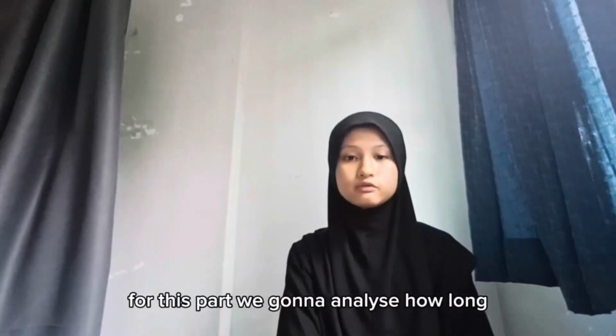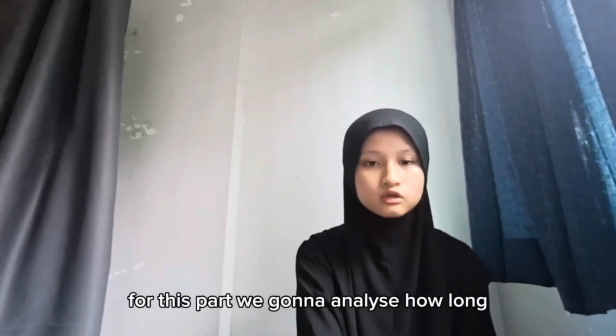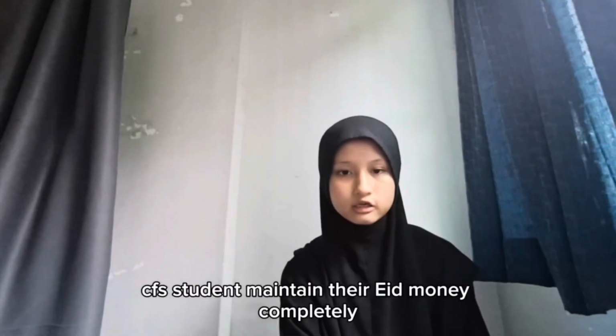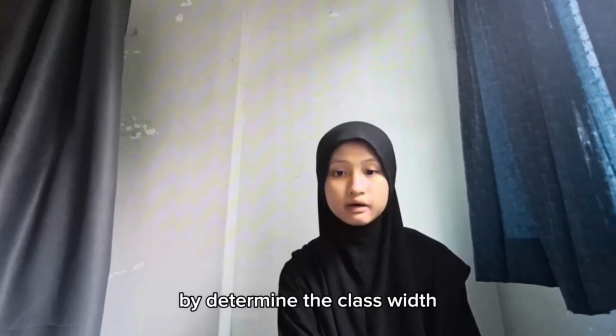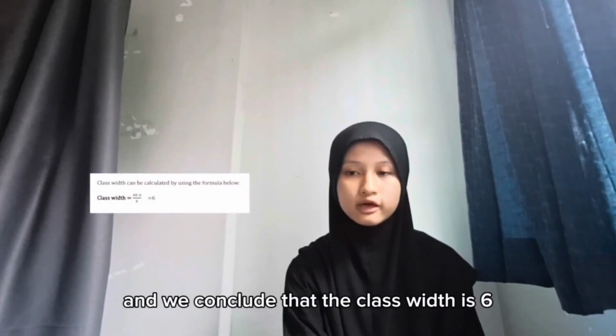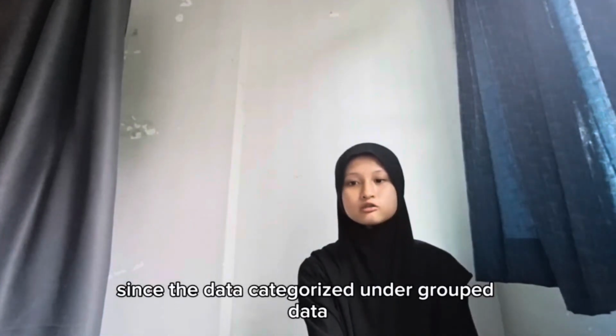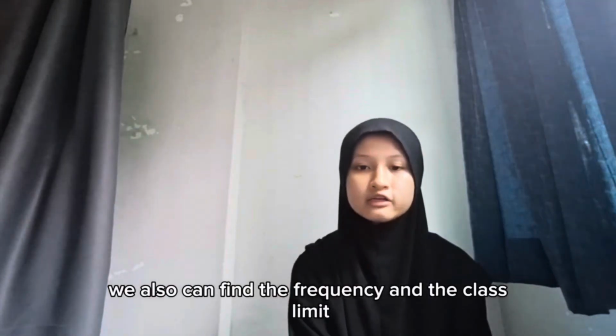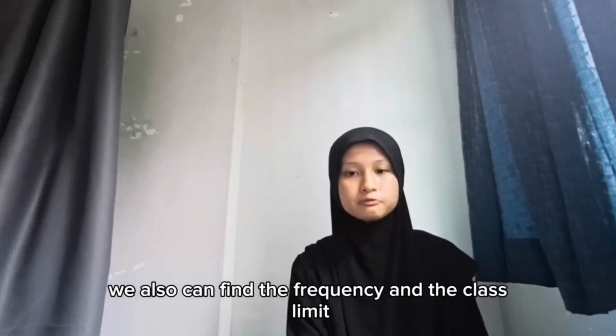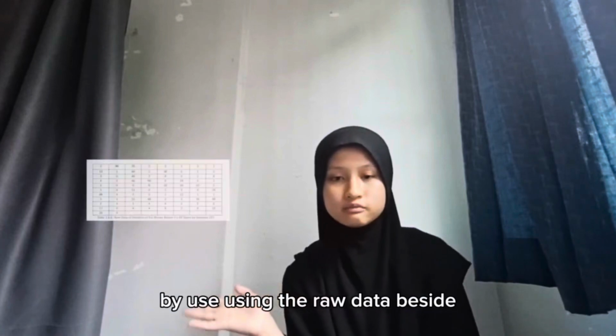For this part, we're going to analyze how long CFS students maintain their aid money completely by determining the class width, and we conclude that the class width is 6. Since the data is categorized as grouped data, we can also find the frequency and the class limit by using the raw data beside.